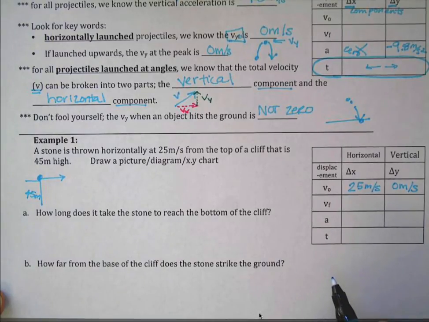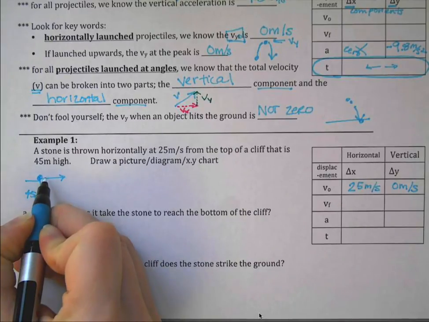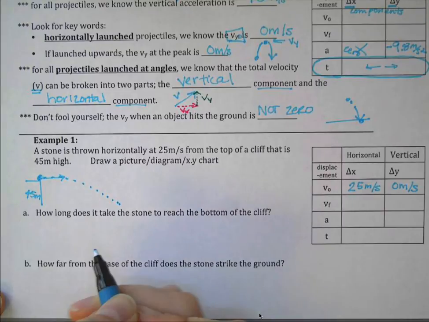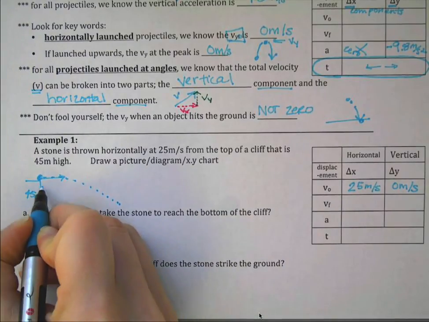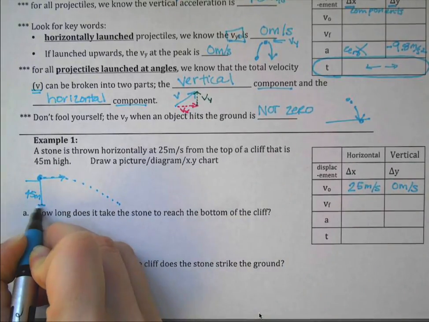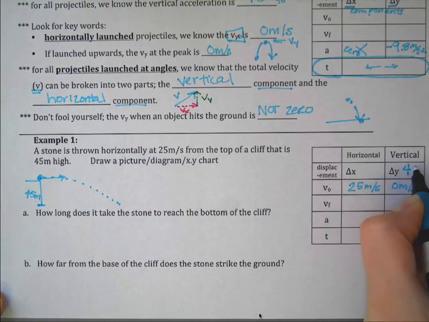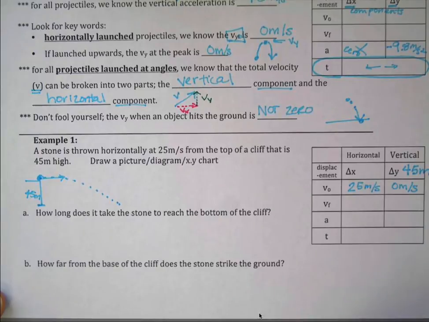The cliff is 45 meters high, and if we think about what happens with this projectile, it's going to fall down like that, some curve. So the total height that this stone traveled was 45. That ends up being the stone's vertical displacement.